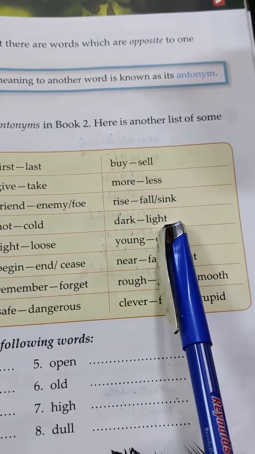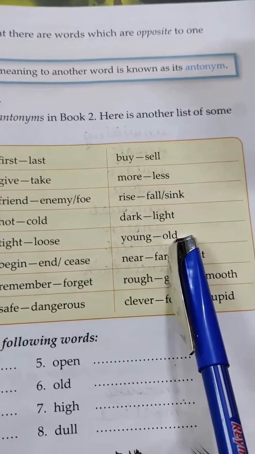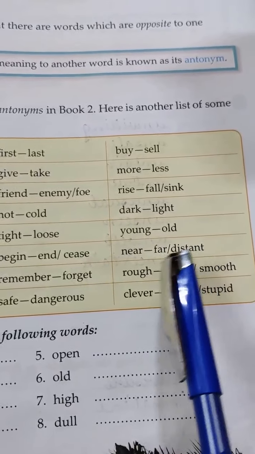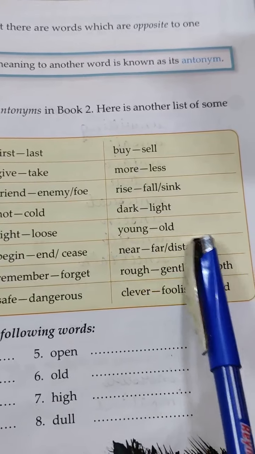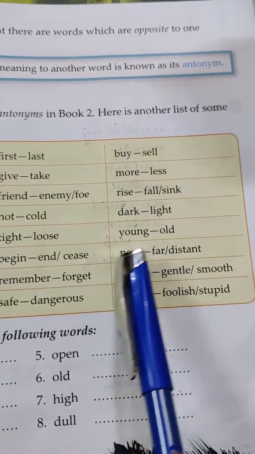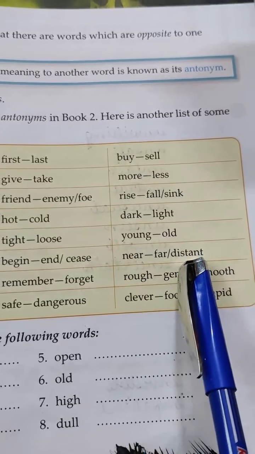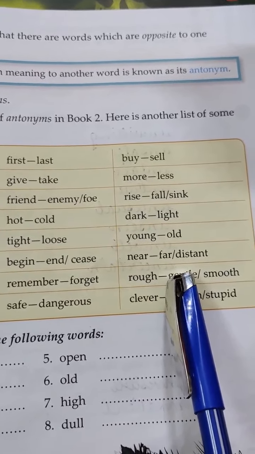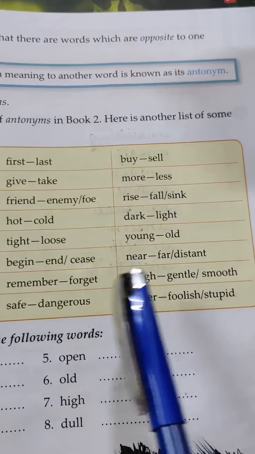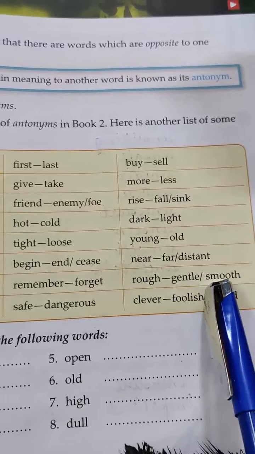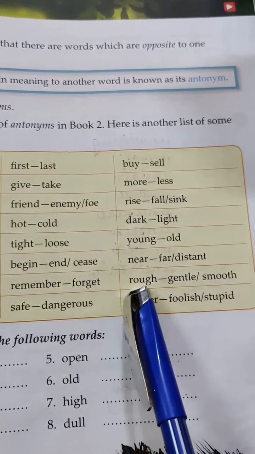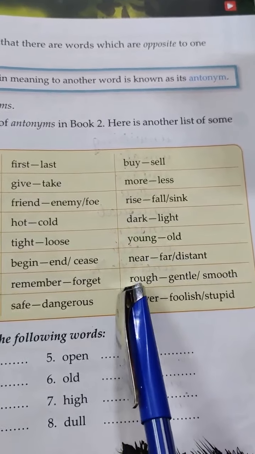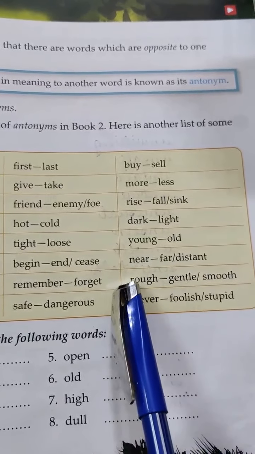Dark, light. Young, old. Near, far. Near, distant. Far and distant meanings are the same. So opposite of near can be far also. Opposite of near can be distant also. Rough, gentle, it depends on the sentence. If the surface is rough, then the opposite is smooth. And if his nature, his attitude is rough, then his attitude can be gentle. So it depends on the sentence.